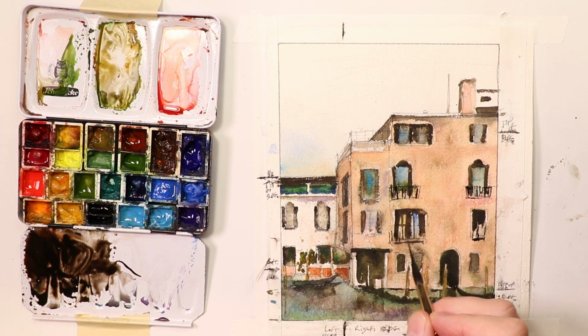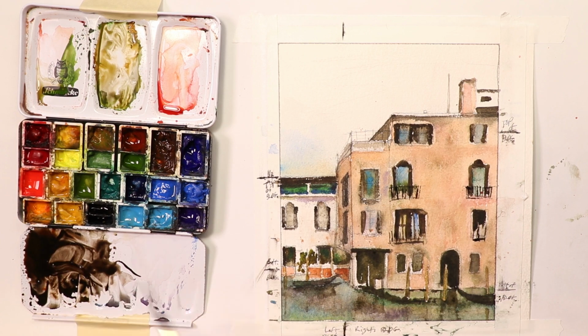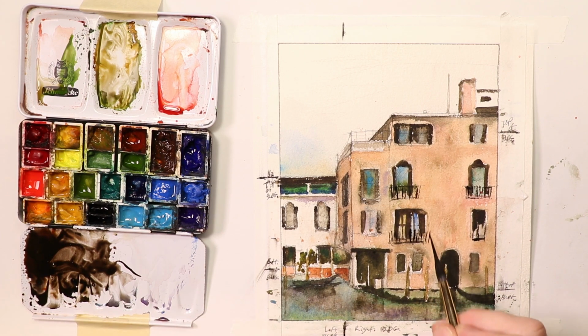We have some wrought iron. Have some fun with it. Just get some shapes in there.